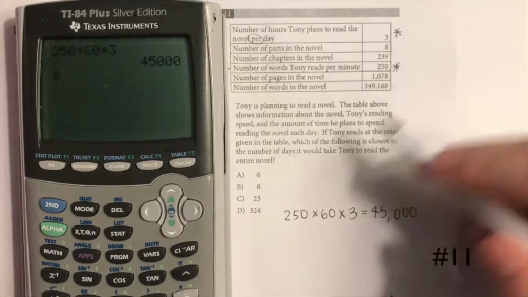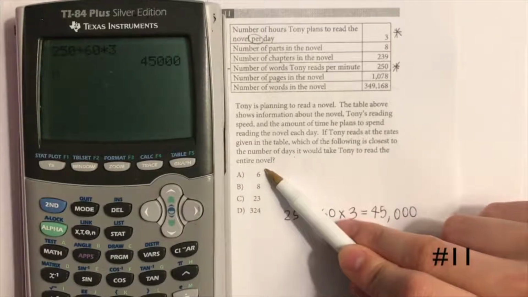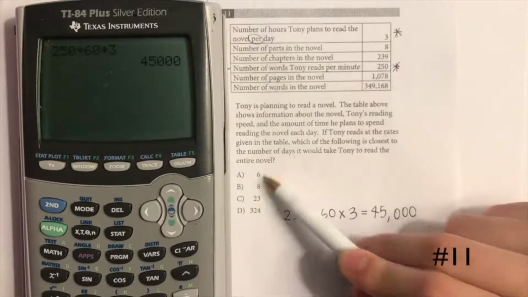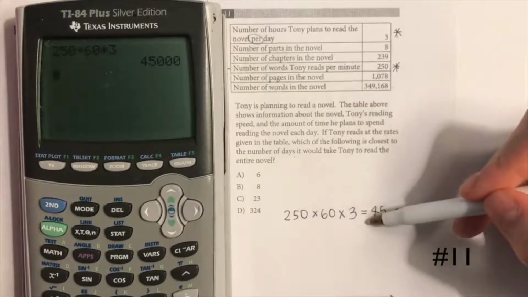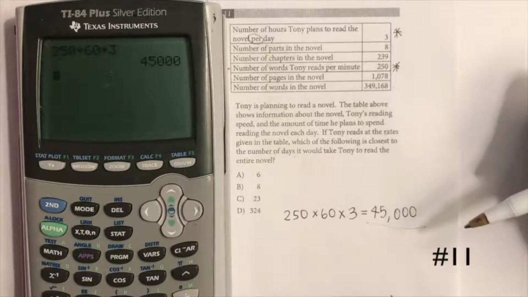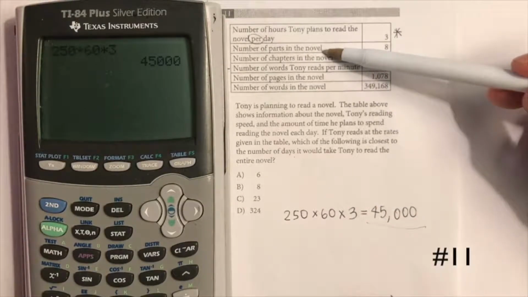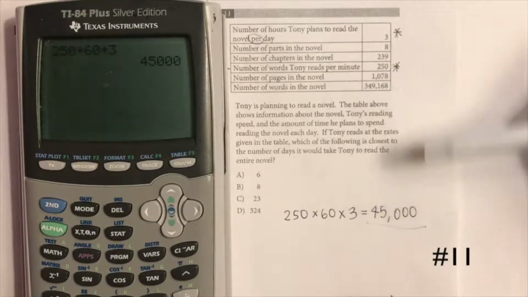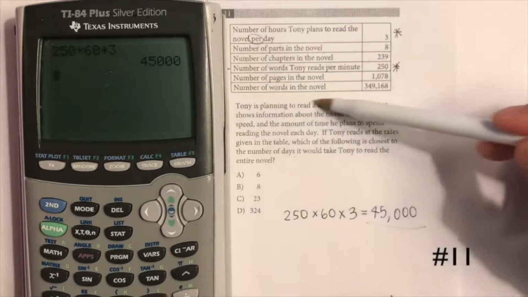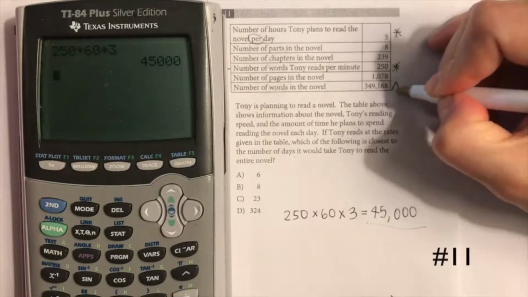So we want to find out how many days it would take him to read the novel. All we would have to do is divide the total number of words in the novel by this rate of words he can read per day. So now let's look back at the chart. We see we have number of parts, chapters, pages, and right here, the number of words in the novel, which is the relevant information we need.